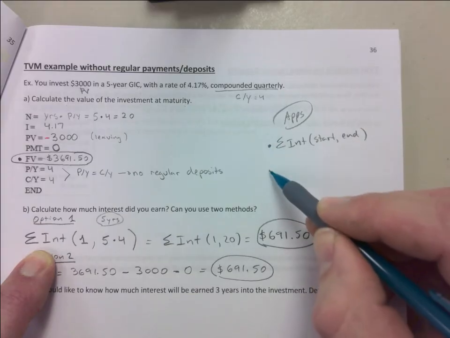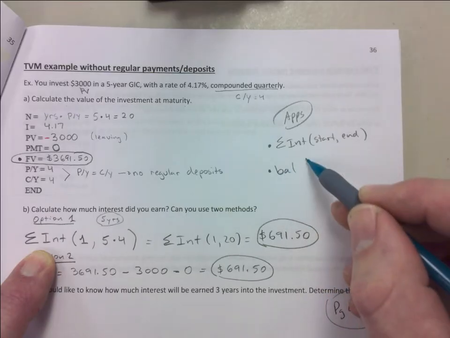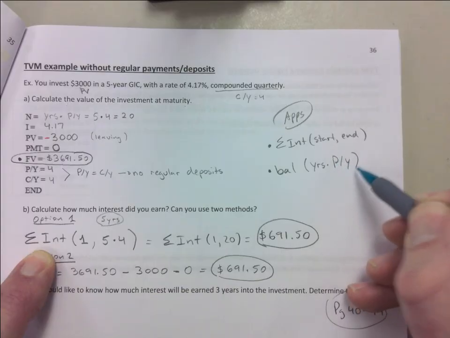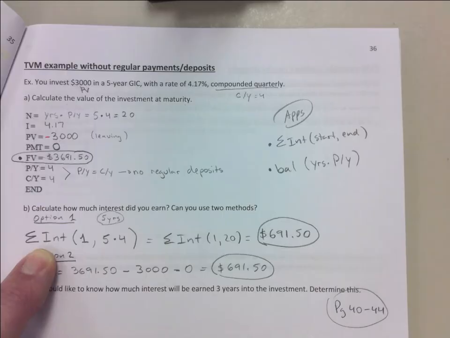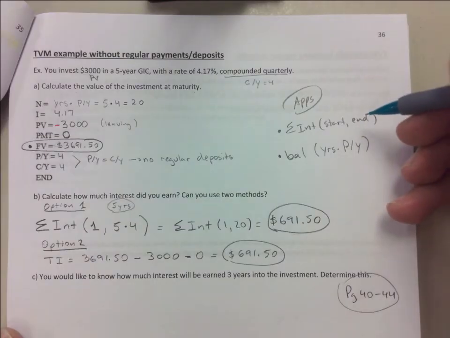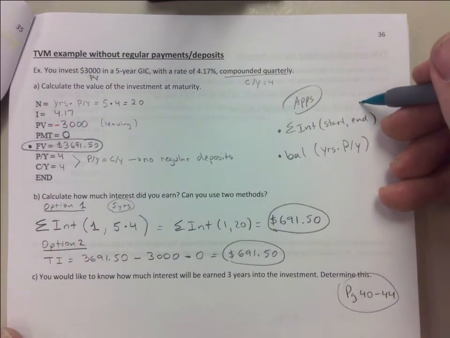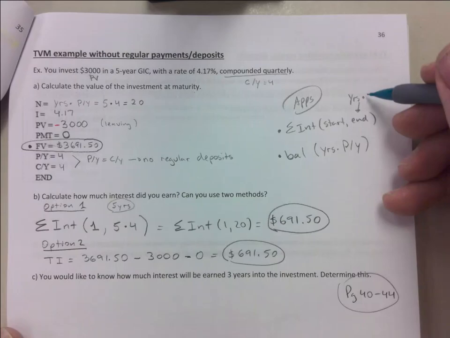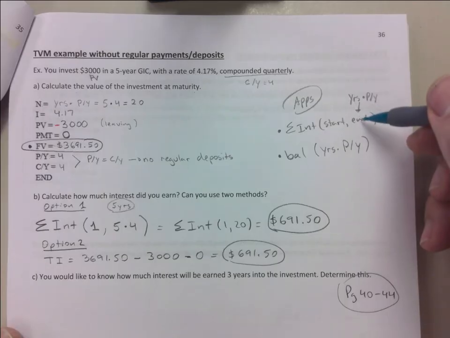Then there's balance, which just needs the years times whatever P/Y is for it to work. It just needs one number. For the most part, to figure out what the end is, you have to take the years that are mentioned and multiply that by P/Y as well. That is usually what you put in here.